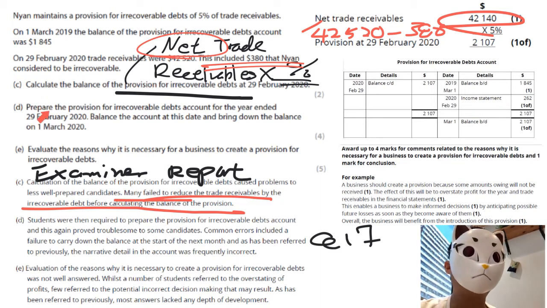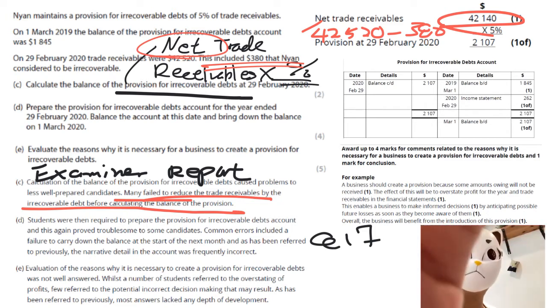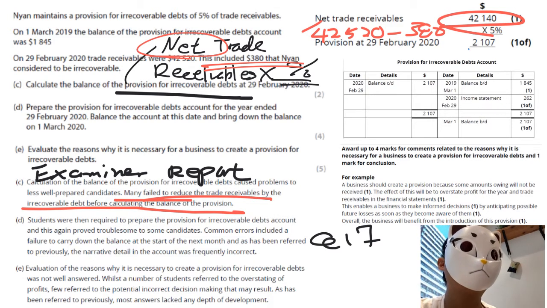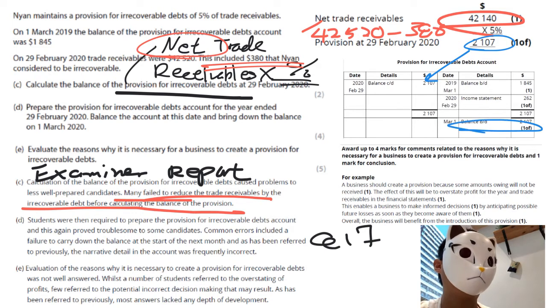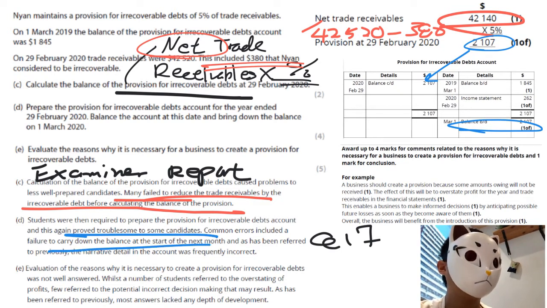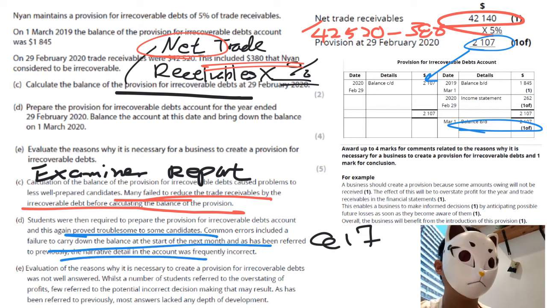Because for part D you have to prepare a provision for irrecoverable debts. Why will we do it wrong? Because you have to grab this one to the balance carried down or the balance brought down. Don't put it in the income statement. If you put it in the income statement, it must be wrong, because there are a lot of candidates who do not know it, so they always put it in the income statement. That must be wrong. It must be put in the balance carried down.